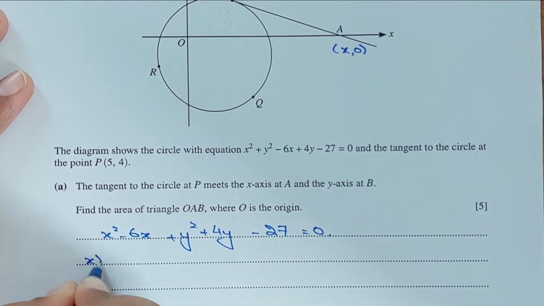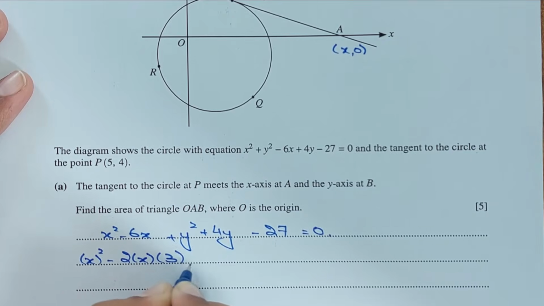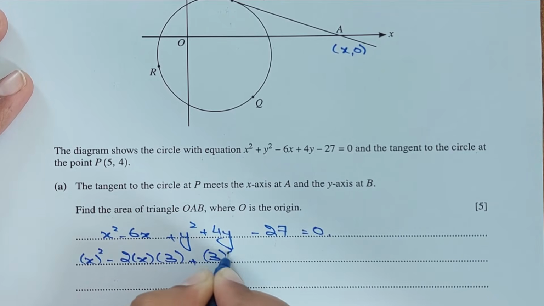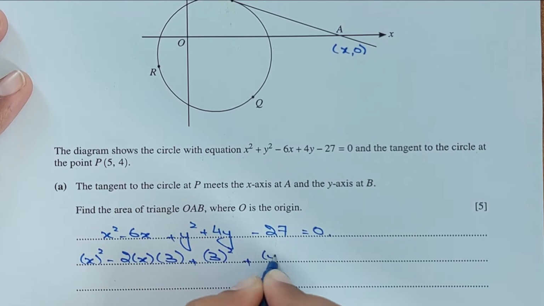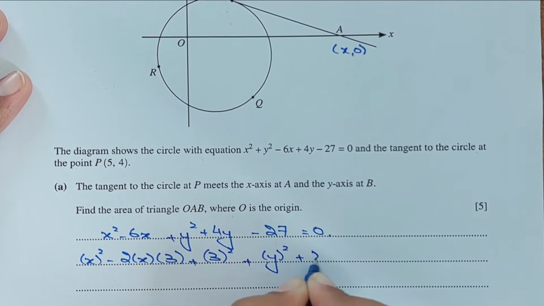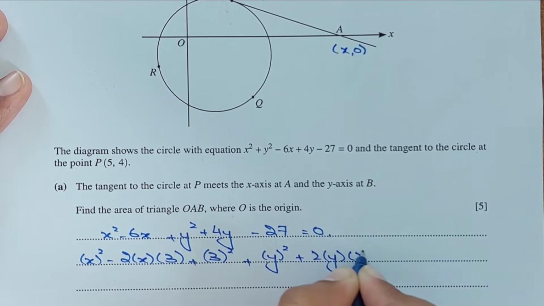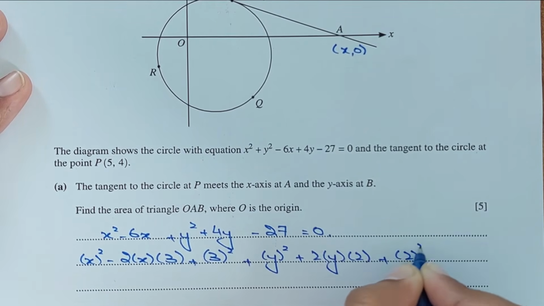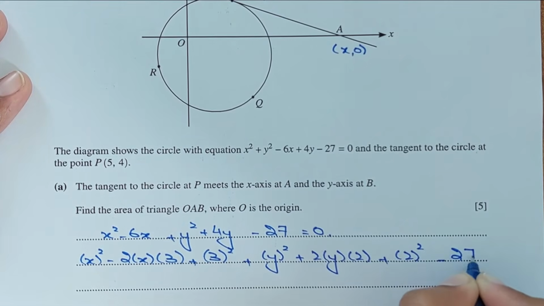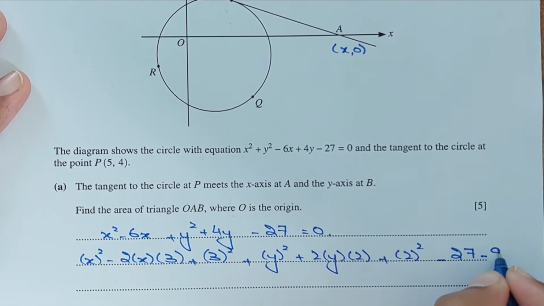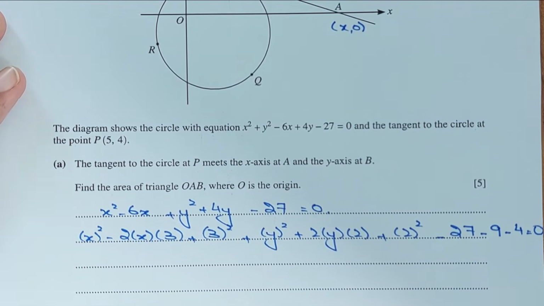So we have x squared minus 2 times x times 3 plus 3 squared, plus y squared plus 2 times y times 2 plus 2 squared, minus 27 minus 3 squared, which is 9, and minus 2 squared, which is 4, equals 0. Adding and subtracting.